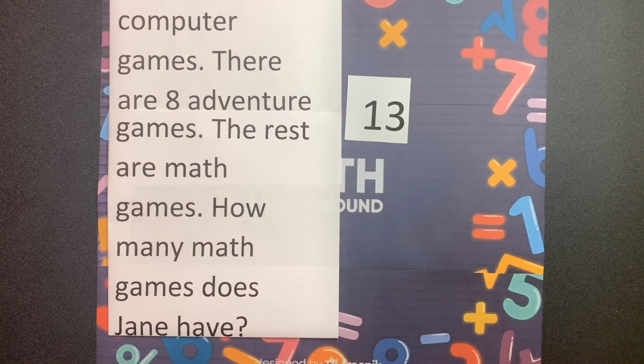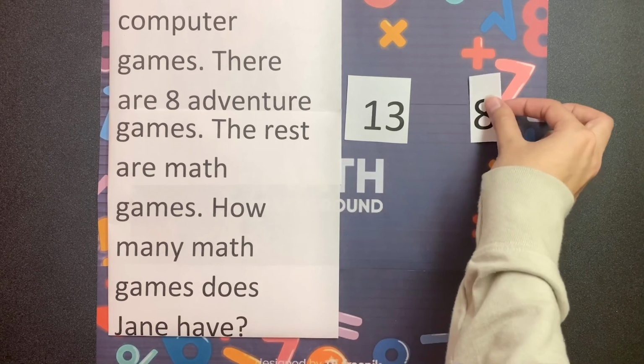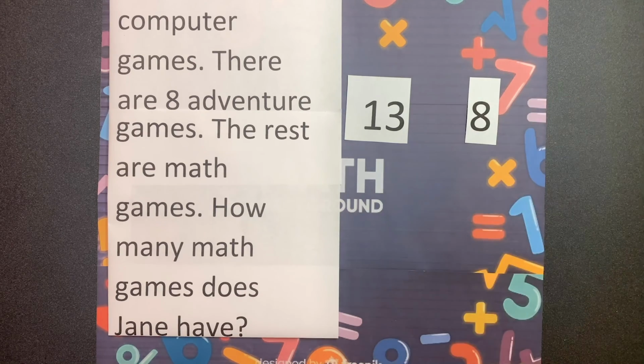13. Now we also know she has 8 adventure games, right? So let's add our 8. Now this one is a bit difficult to know what operation to use. For this one, there can be multiple ways of doing it. For this one, we are looking for the difference. So that means we're subtracting.